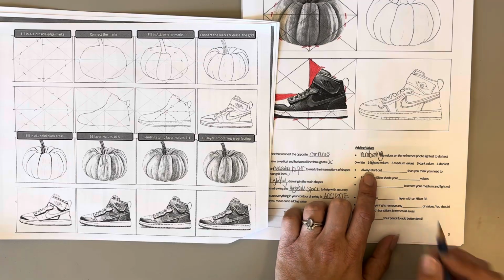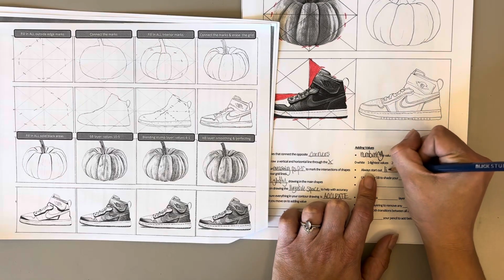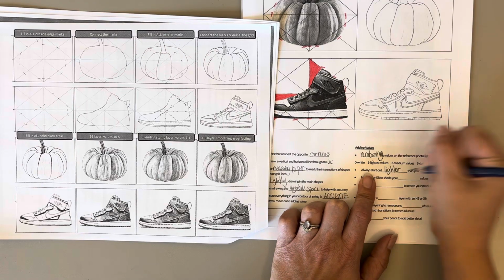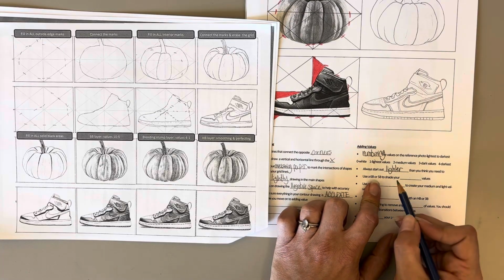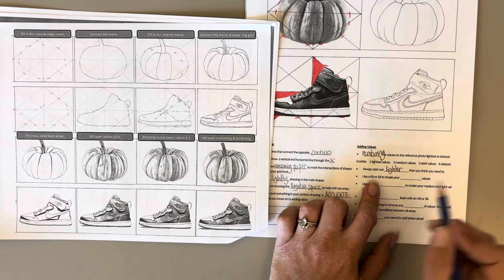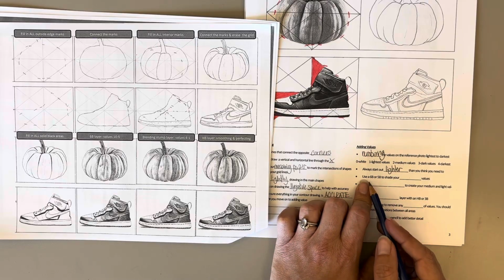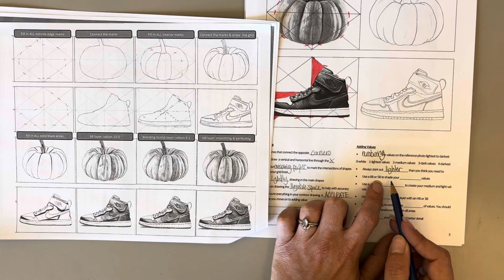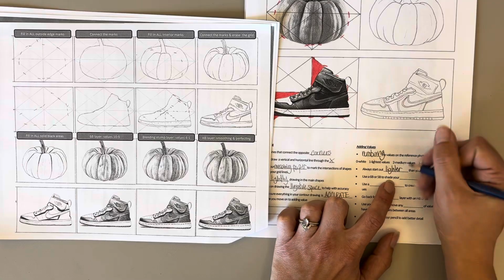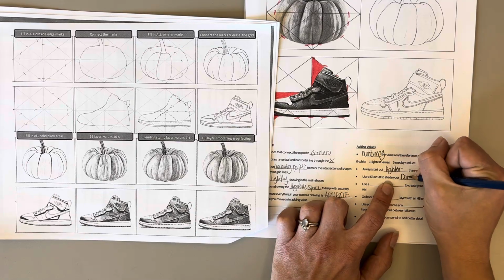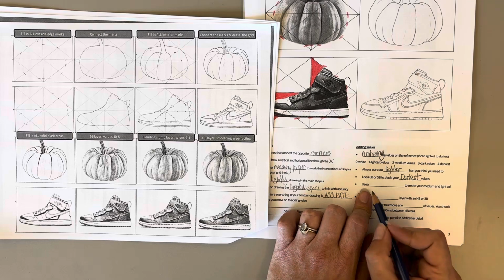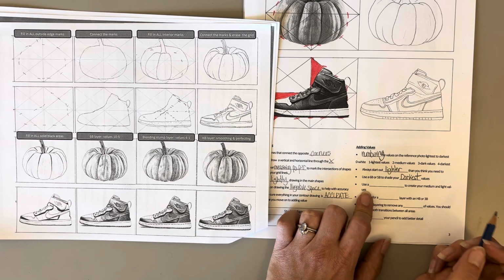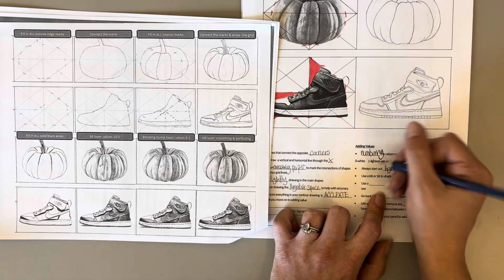Next, we always start out lighter than you think you need to. We can always add another layer. It's much harder to erase. Next, we use a 6B or 5B to shade your darkest values. We use a blending stump to create your medium and light values.